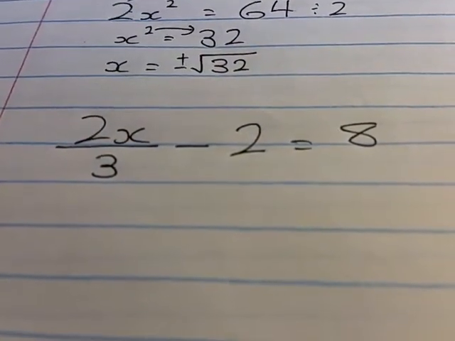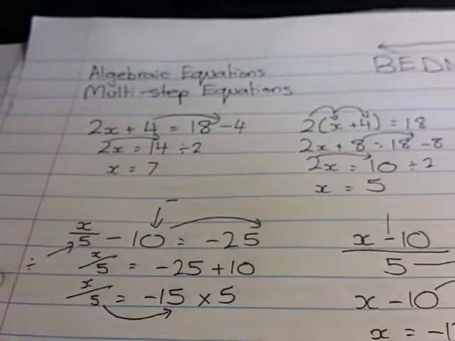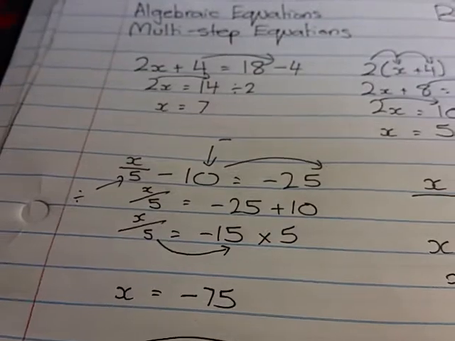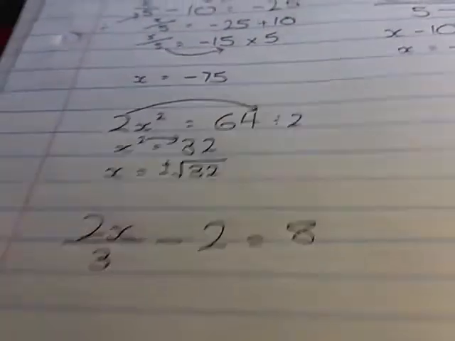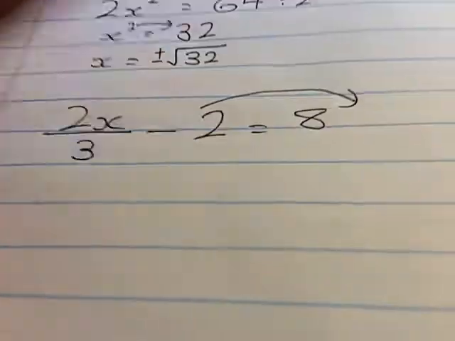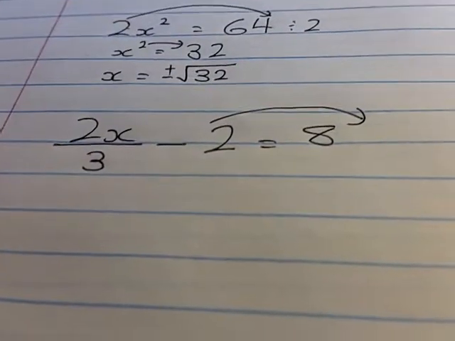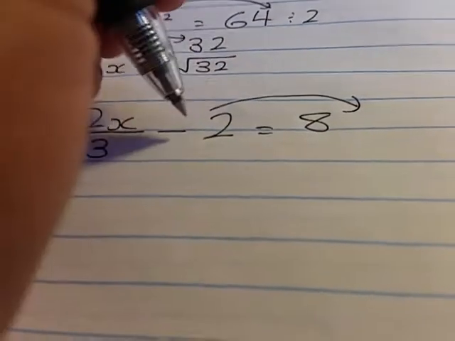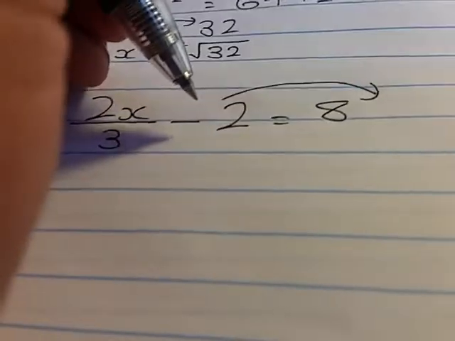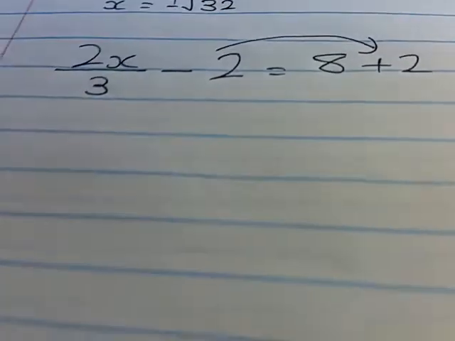What do you do first? Well, you should know by now, looking at the pattern, especially of ones like this, you gotta move that addition and subtraction first. So move that to the other side. That subtraction by 2 becomes addition by 2. So you get 2x over 3 equals 8 plus 2, which is 10.